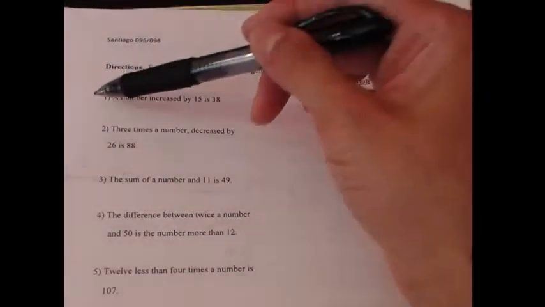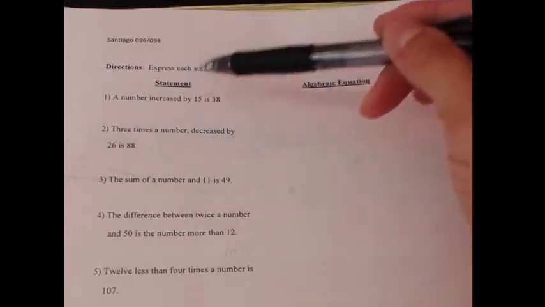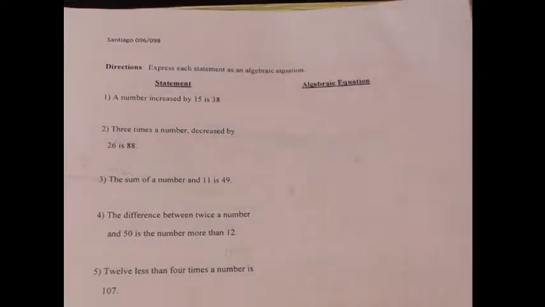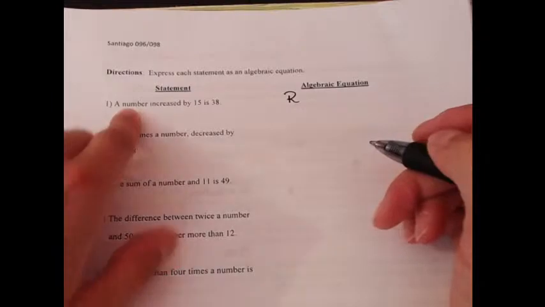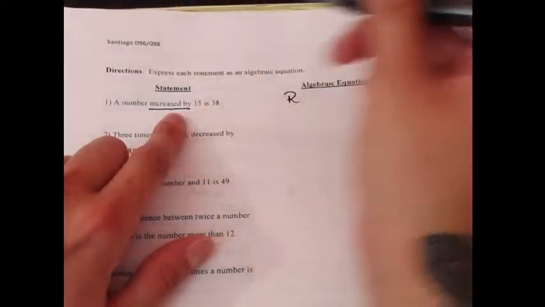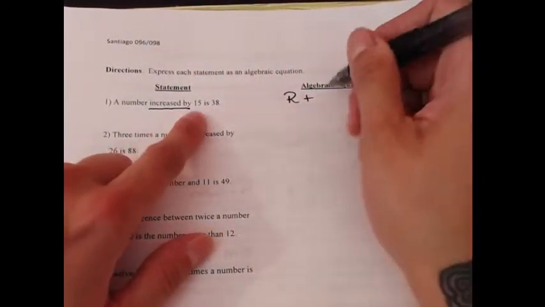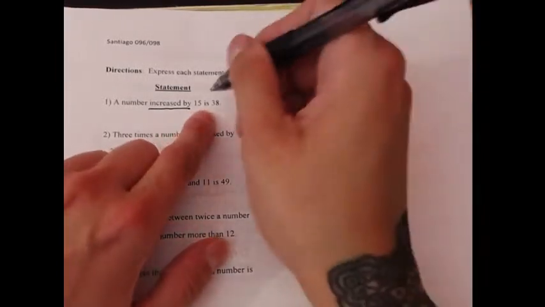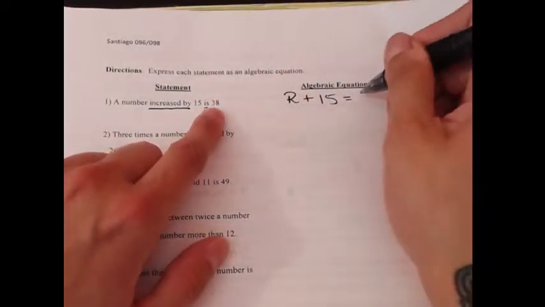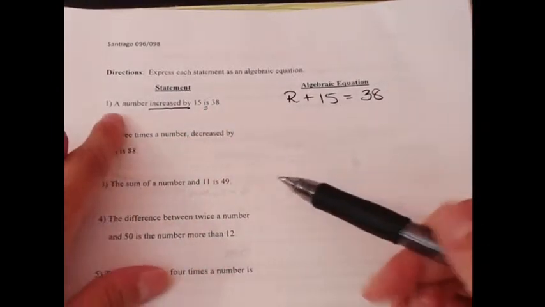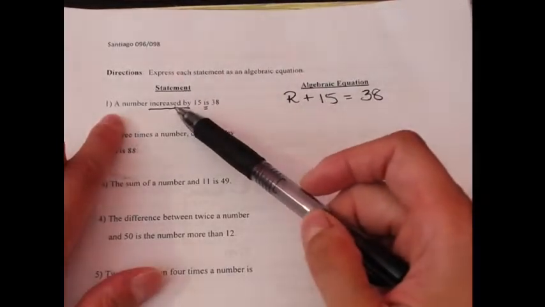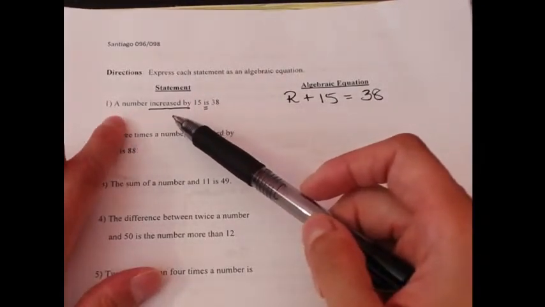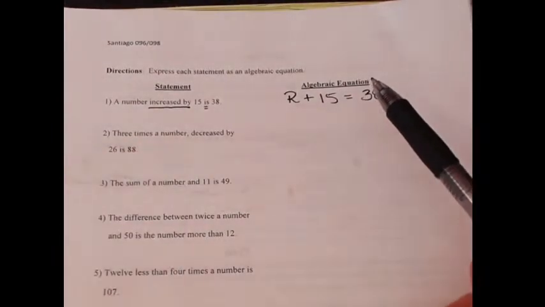Our first statement is: a number increased by 15 is 38. The first letter of my first name is R, so a number, I don't know what that number is, I'm just going to call it R. Increased by refers to addition. Then I have the number 15. Then "is" implies equals, and then we have 38. Do you see how we moved left to right, word for word interpretation? With increased by, there is no need to flip the order of terms. So we're all set here.